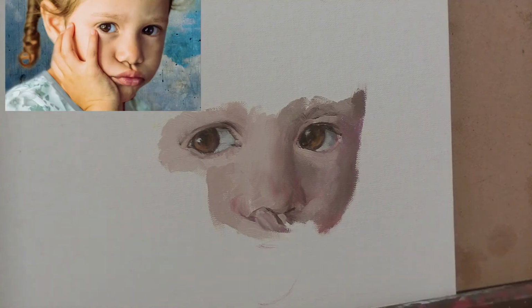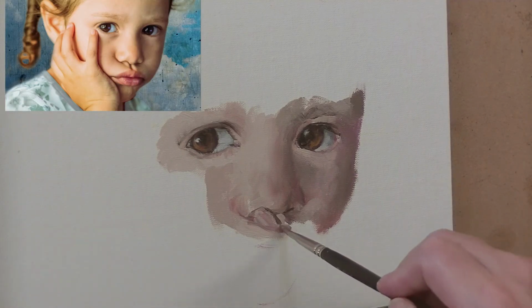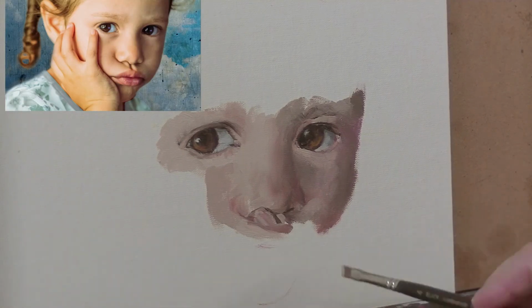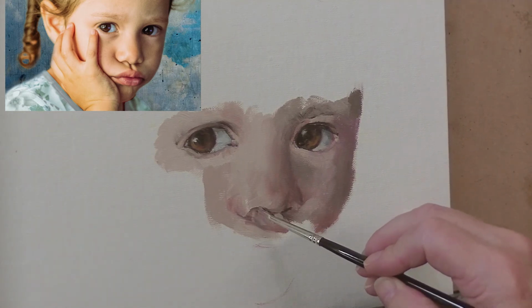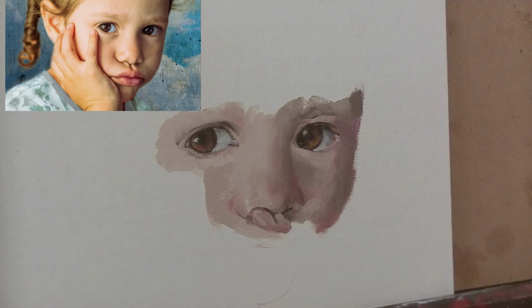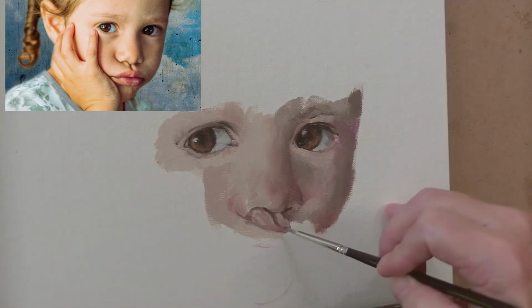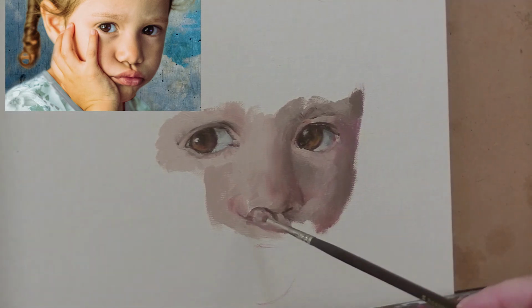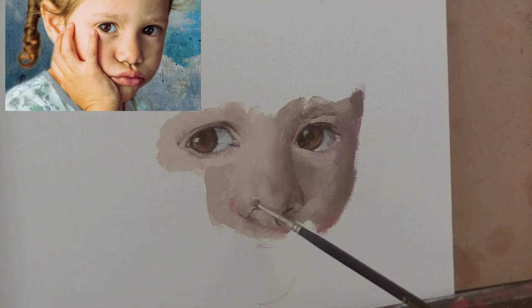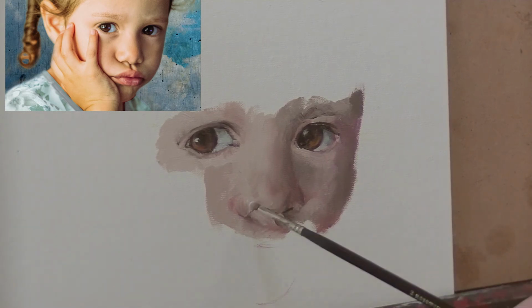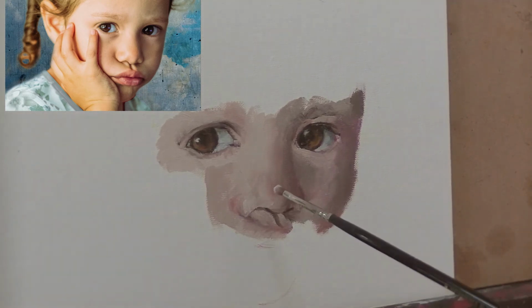So here you can see that in the reference photo, and so we're going to take care to paint that in a sculptural kind of way, using transitions and shadows to build that form and not using lines and harsh marks. I want to be using brush strokes and color temperature to help round out the form.